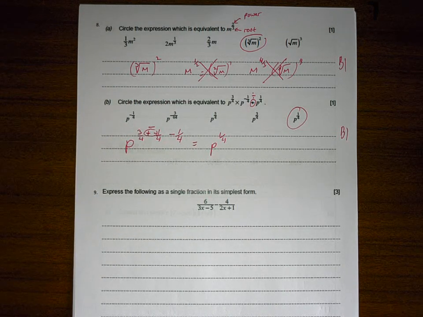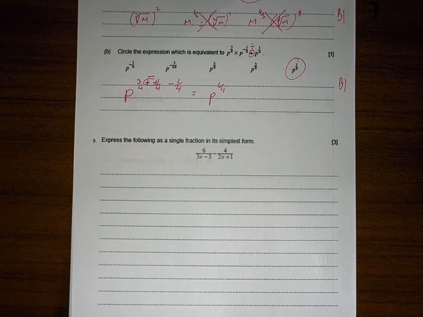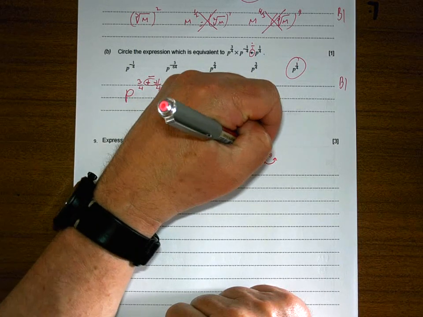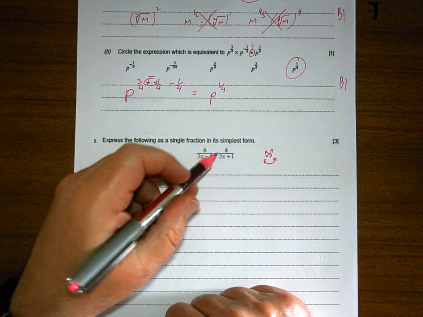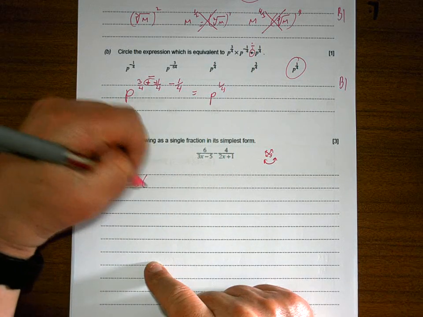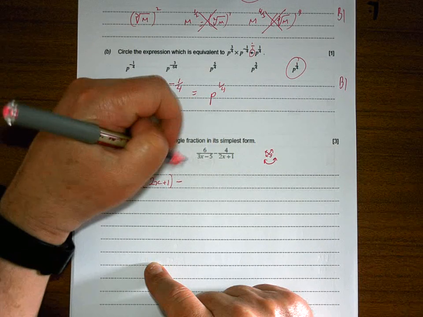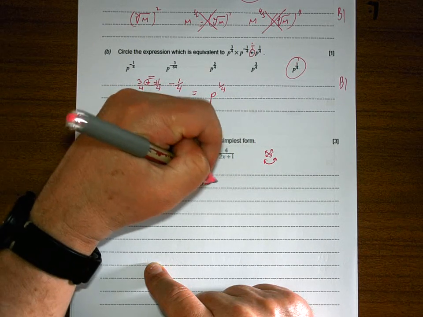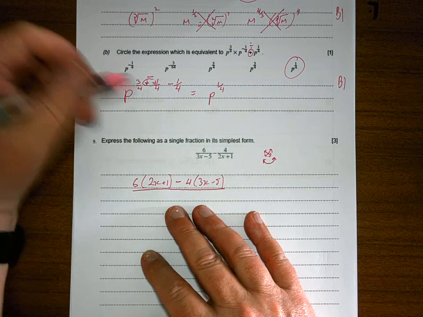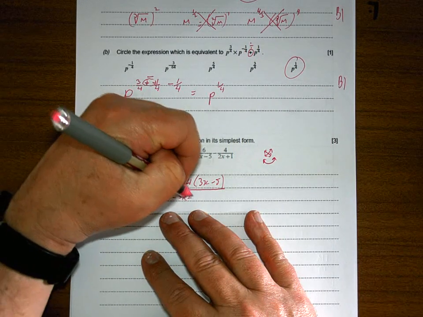Question 9. Express the following as a single fraction. So this is the thing that we were calling Mrs. Williams's kiss and smile. So we multiply to get the top. It's going to be 6 multiplied by that. So 6 bracket 2x plus 1 minus 4 bracket 3x minus 5, and then the smile for the denominator is that times that, and we leave that in brackets.